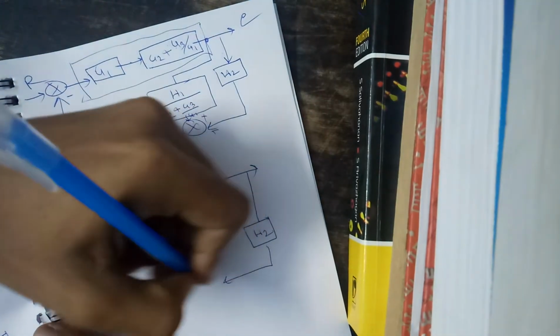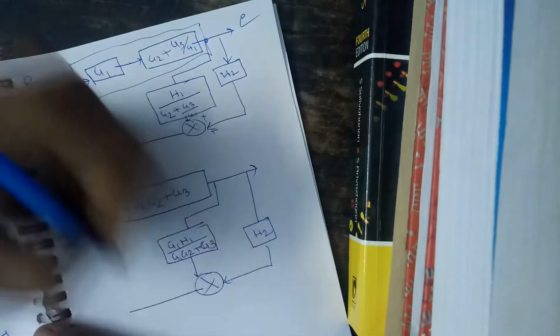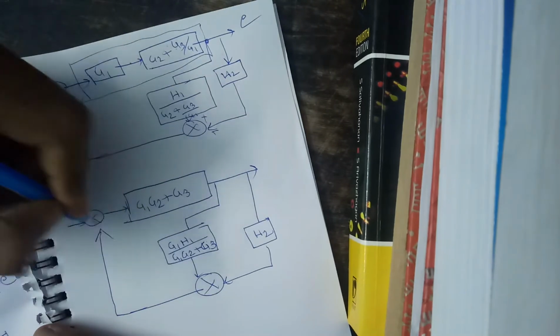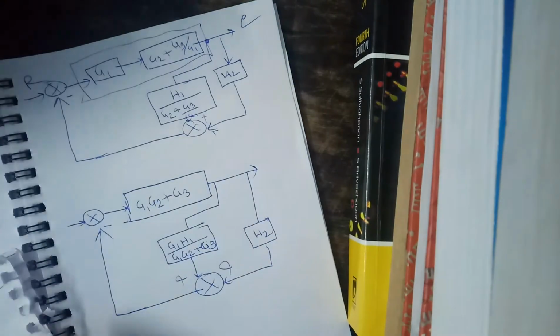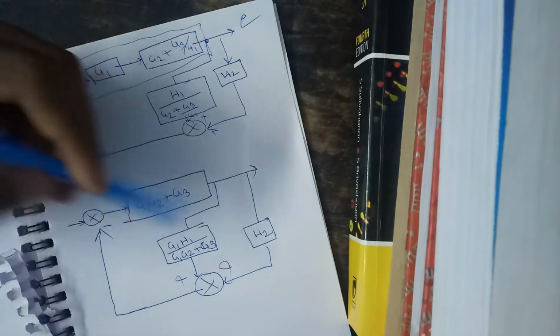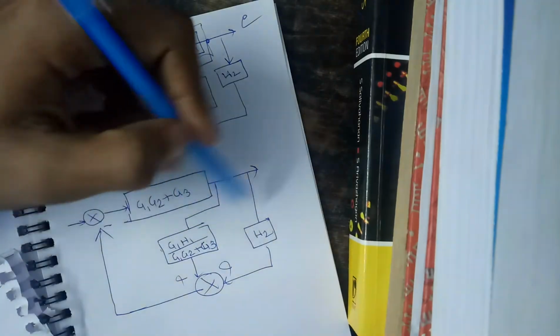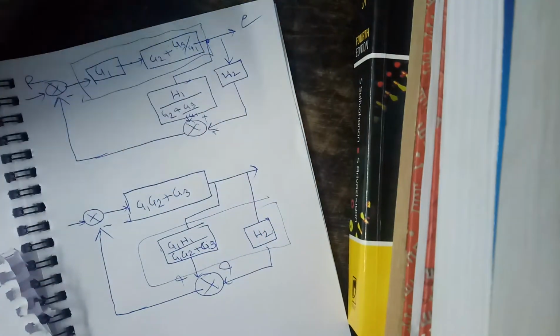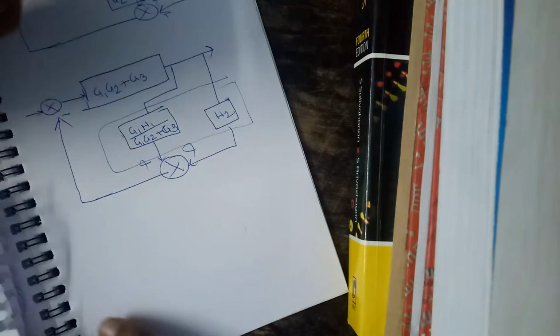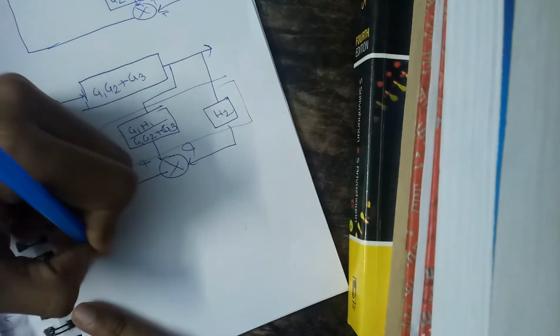Doing a summing point out here and putting it to the feedback, right? So a summing point out here directly means that these two blocks are in parallel. So adding these two blocks, we get the final diagram as this.